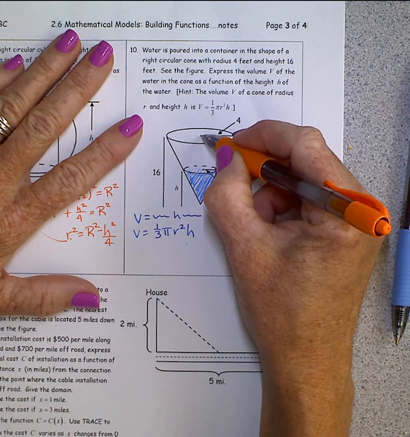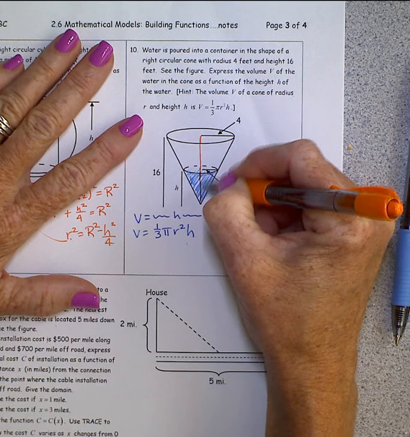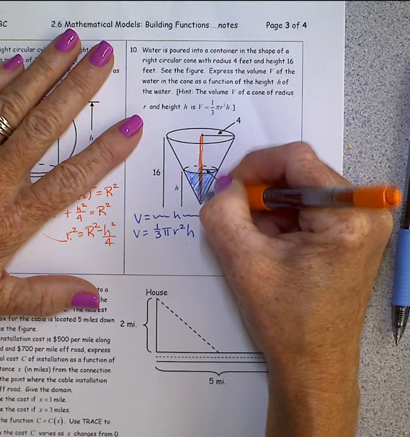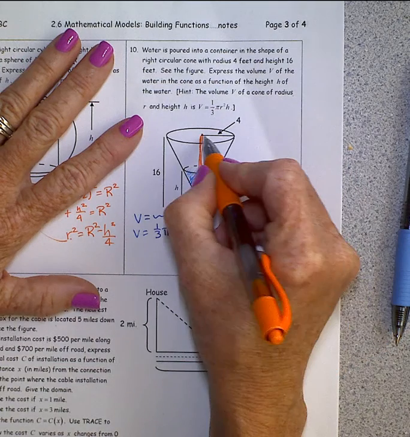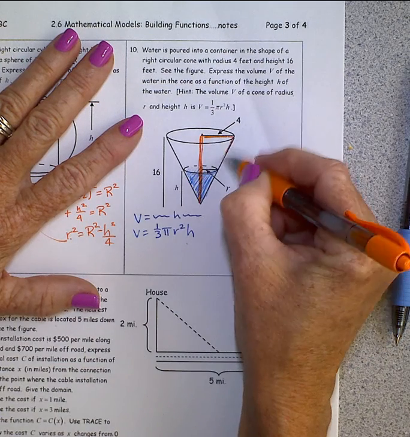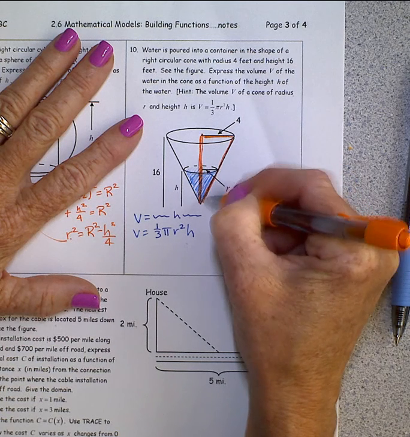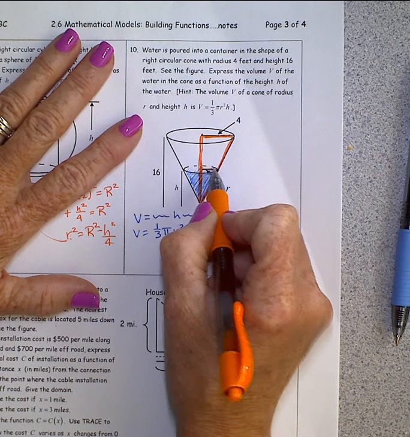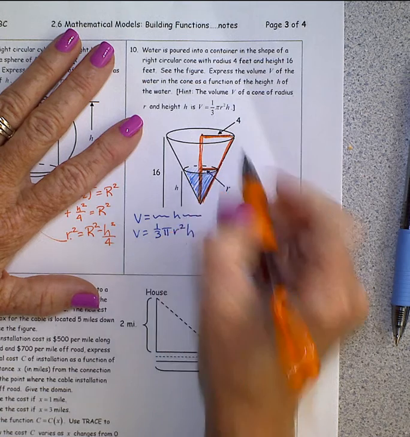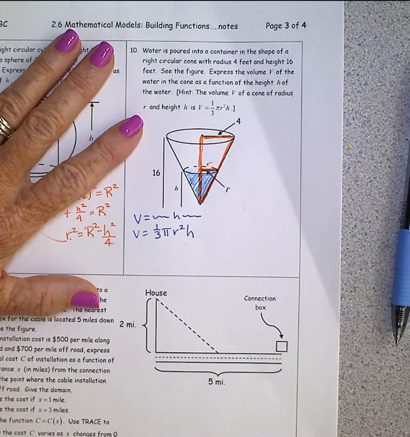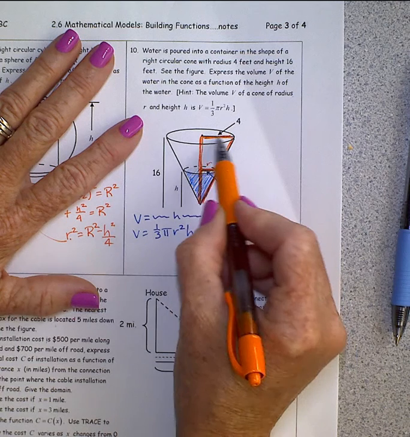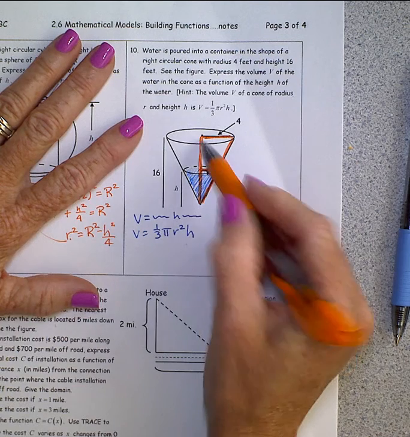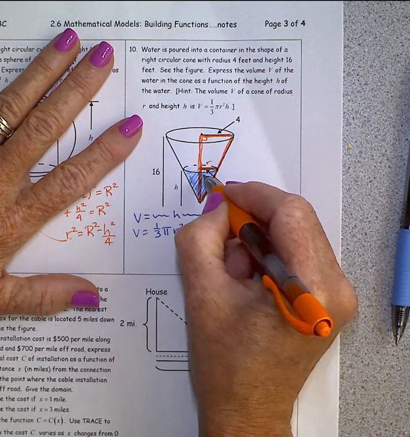And let's kind of draw this side in here, this height, this 16-foot height that goes all the way up to the center of this big coffee filter. And you see that we have our big right triangle here. There's a big right triangle. But then also, if I talk about the radius of the water height, we have a little right triangle. And this big radius, 4 feet, is parallel to this radius of the water, r. So we have created similar right triangles going on in here.